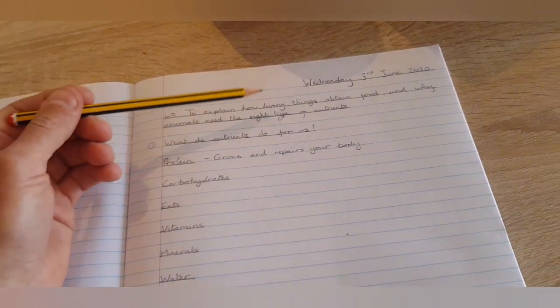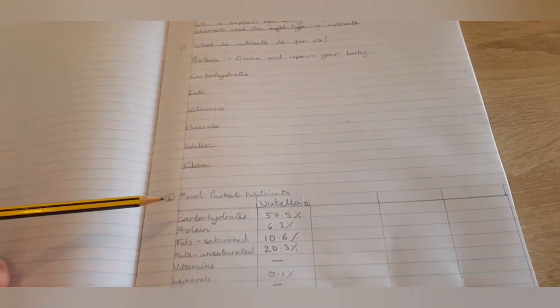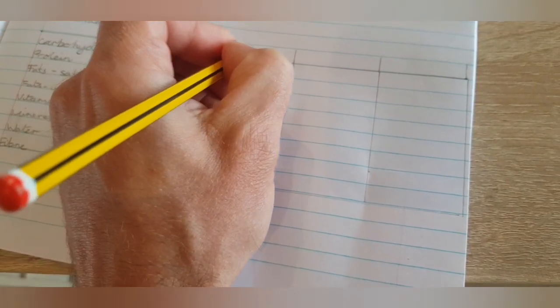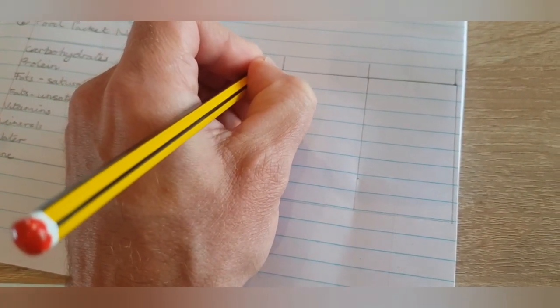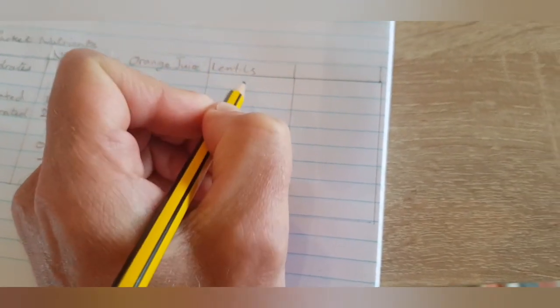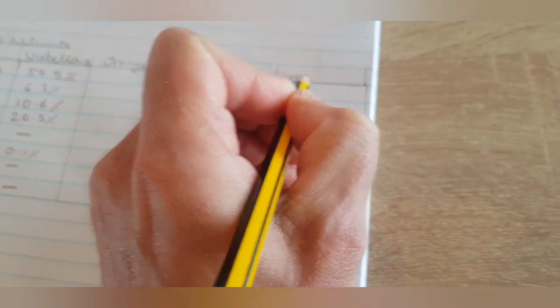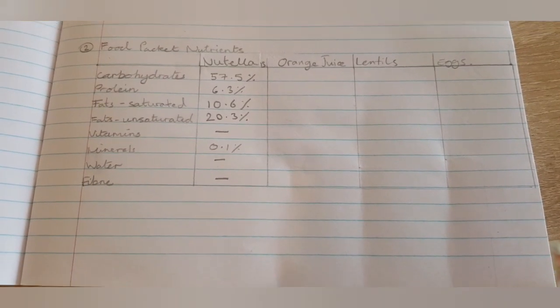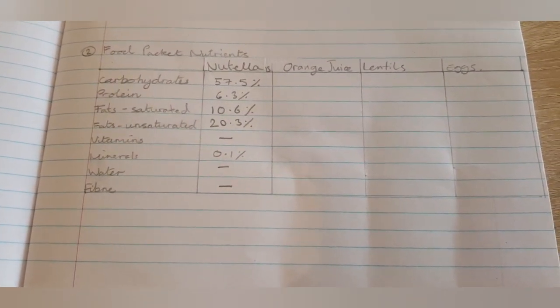So your task now is, once you've got your date, LO and your activity 1, you're going to copy my table and you're going to find 4 foods that you like. So I'm going to have my orange juice, I'm going to have my lentils and my eggs, but you're going to have something different. And I'd love it if you could take photos of that and send the email to the Year 3 email account, and we'll have a look at all of the wonderful work you've been doing.